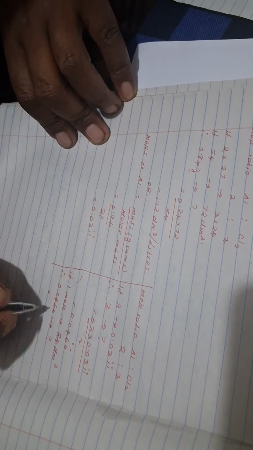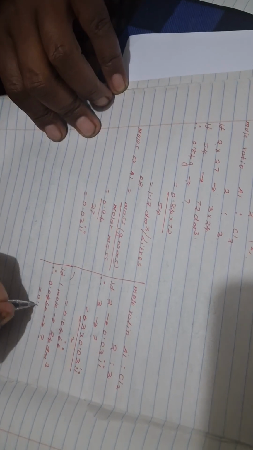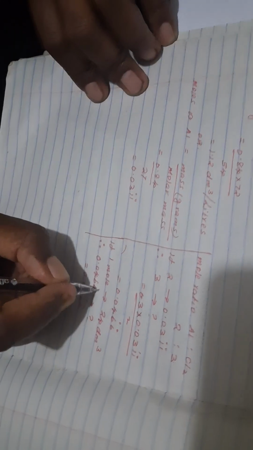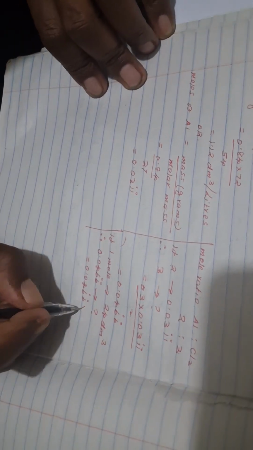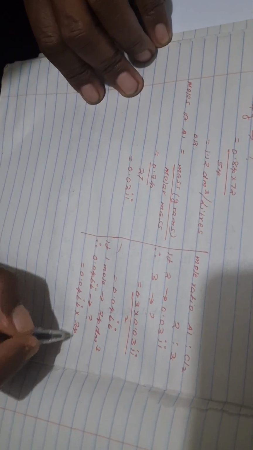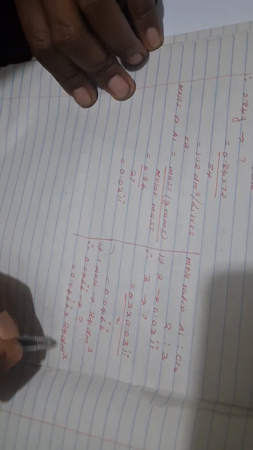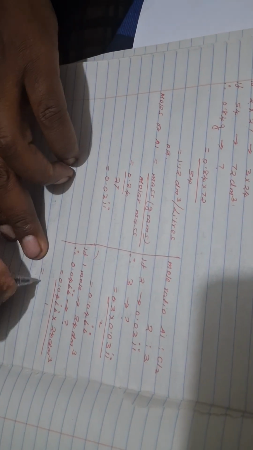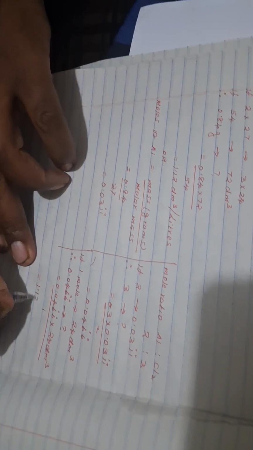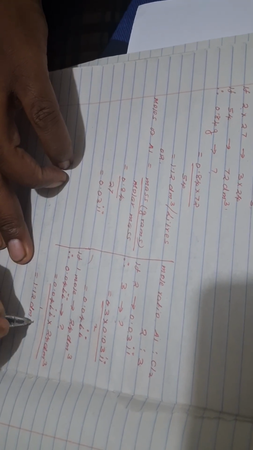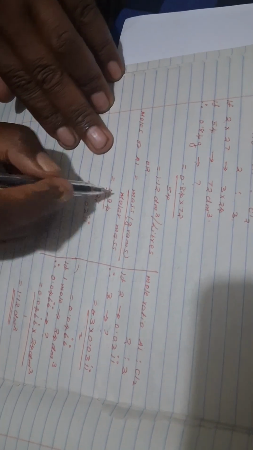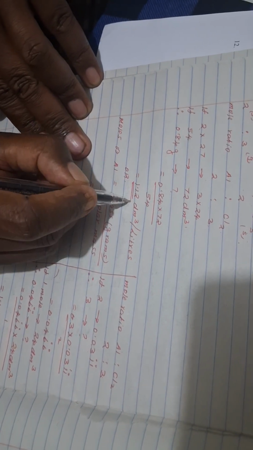We do cross multiplication again, which is 0.0466 recurrent times 24 dm cubed, and then we divide by 1 mole, and the answer is 1.12 dm cubed, just like the one that we obtained previously using the first formula.